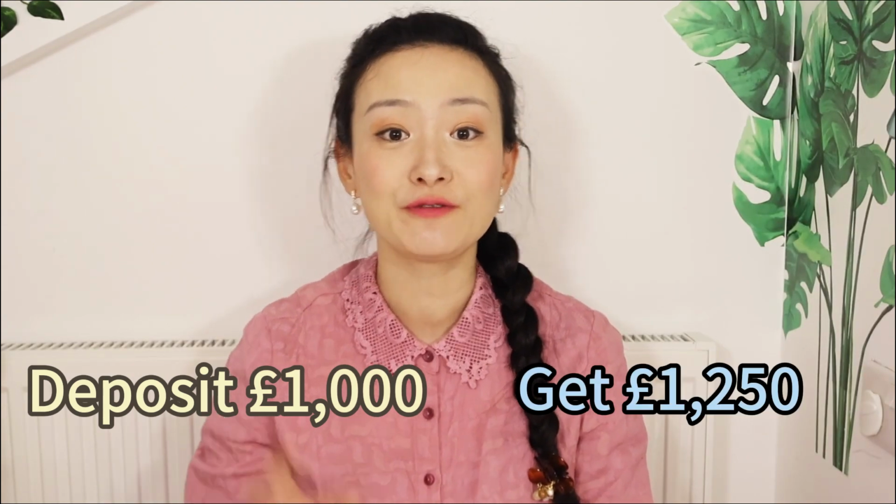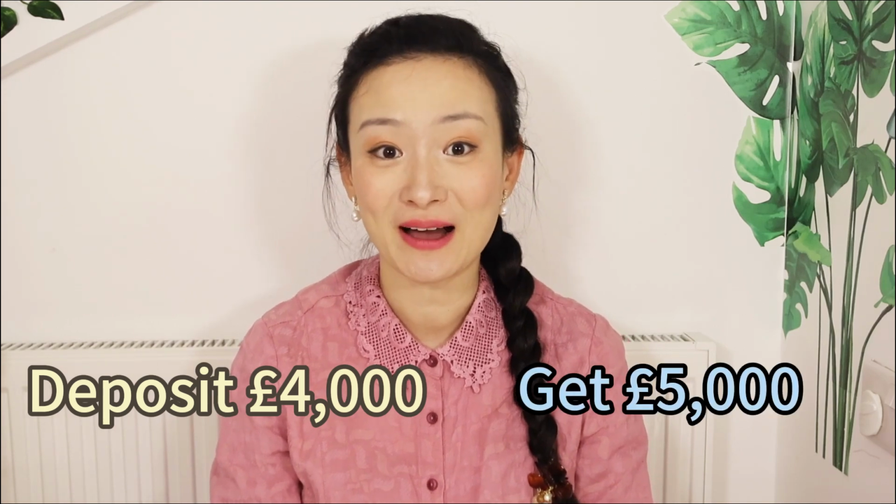Which is to say, if you put £1,000 into the Lifetime ISA account, you will get £1,250. And if you save £4,000 into the Lifetime ISA account, which is the maximum you can put in, you will get £5,000. Sounds good, right?